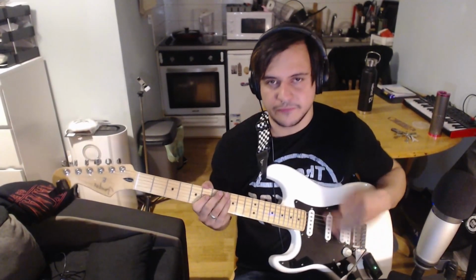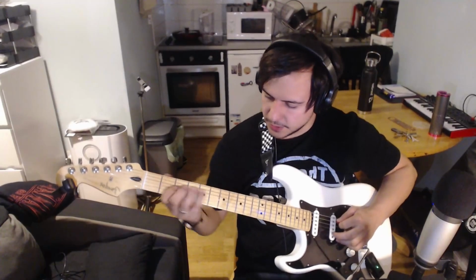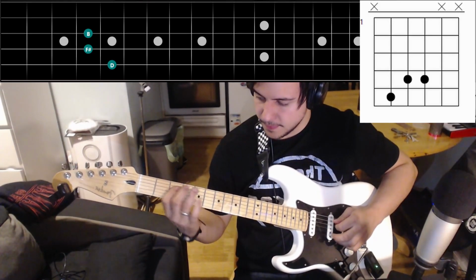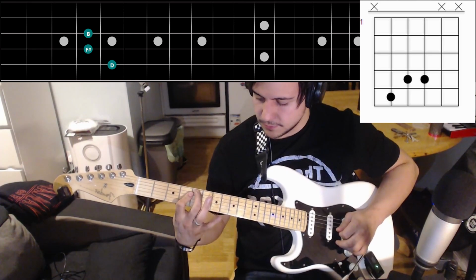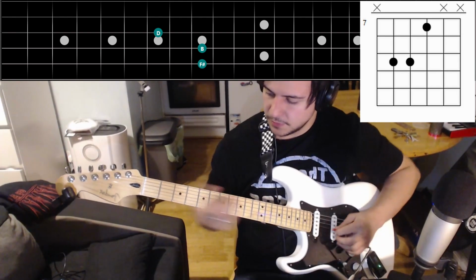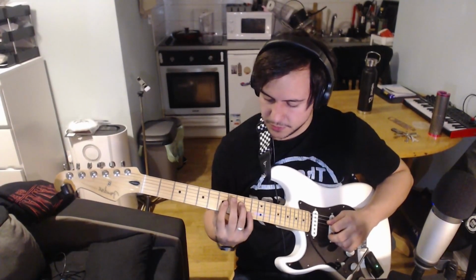The shapes are the same for the A string. We're gonna have the first inversion right there, and the second inversion right here. On the D string, we have something like this.